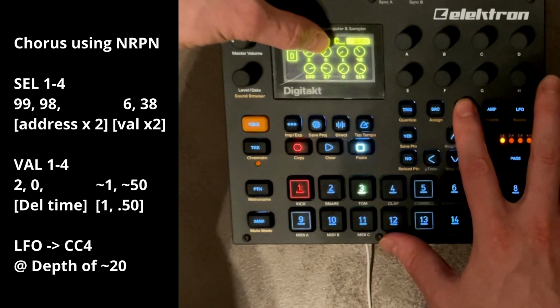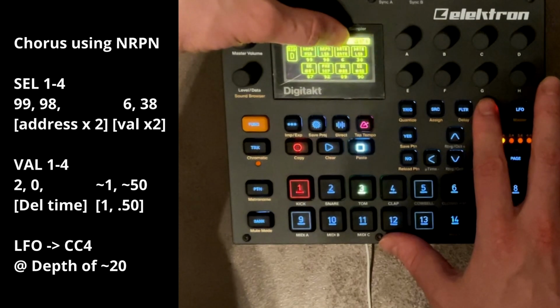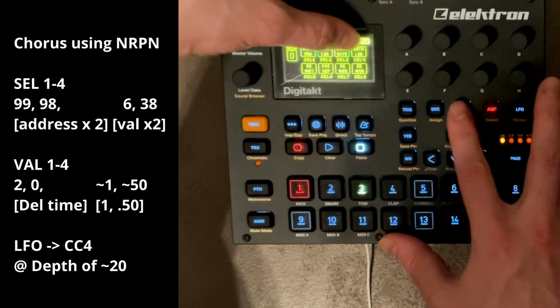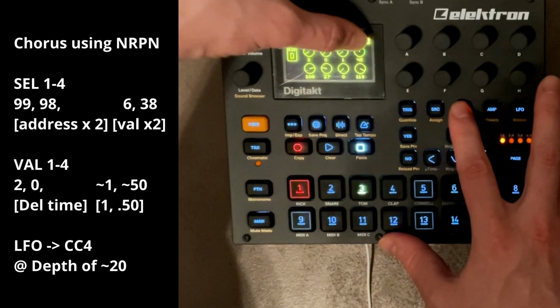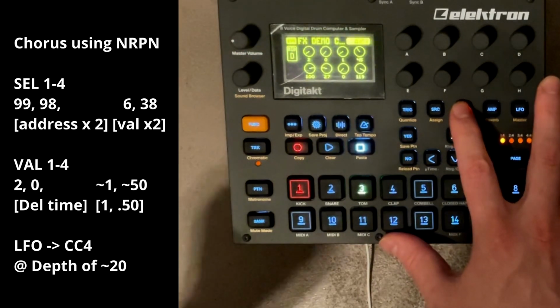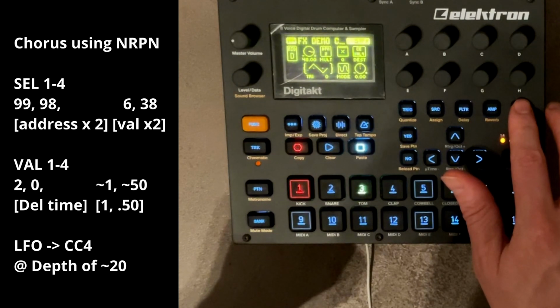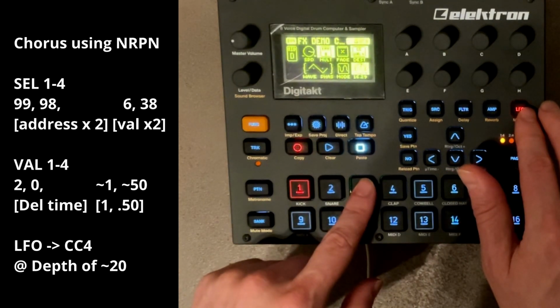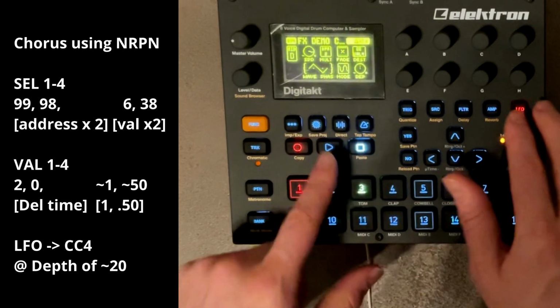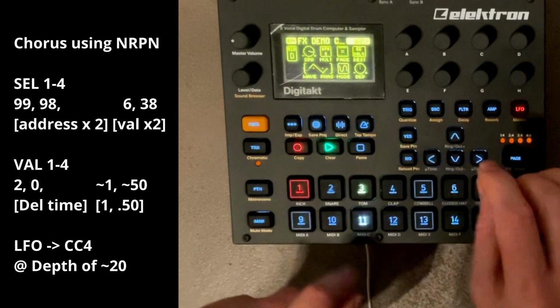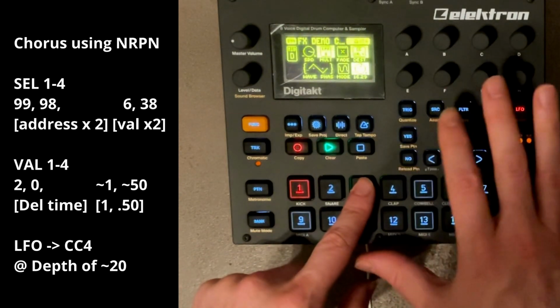If you haven't done it before, it's like this. The first two values tell it the address, and then the second two slots tell the coarse and fine values for the number. So if you do this for chorus, you still have room for other settings in values 5 to 8 to make different choruses on different trigs.